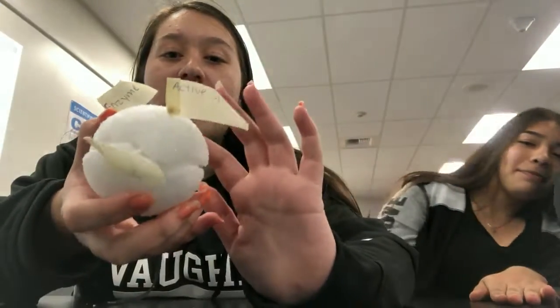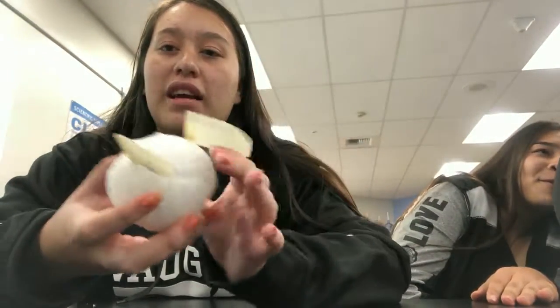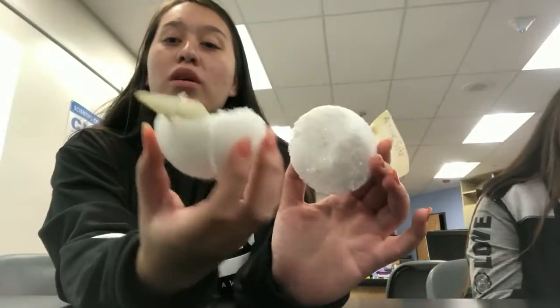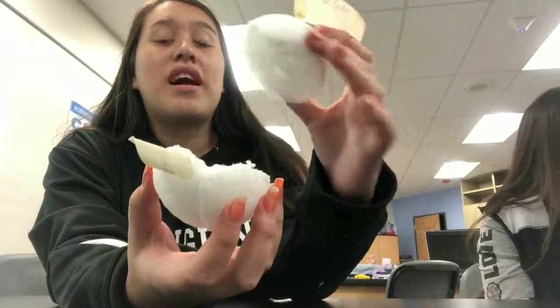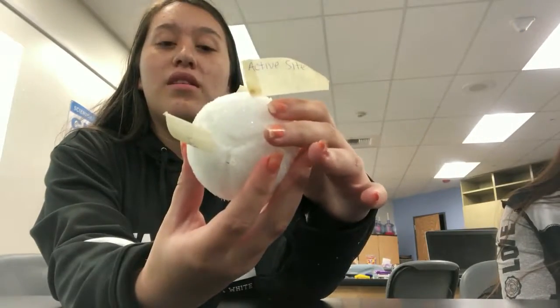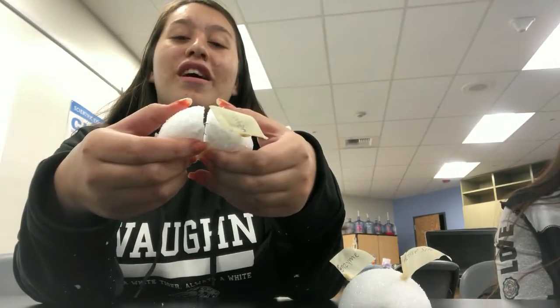So we're going to show you here with our model. So this whole thing right here is our enzyme. This is our active site. This is the substrate. So when the substrate comes in, remember, the substrate is the key and the active site is the lock. They come in together and they match perfectly. The lock and key method. The substrate then becomes a new product.